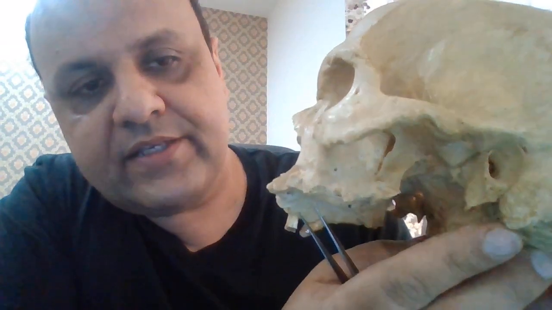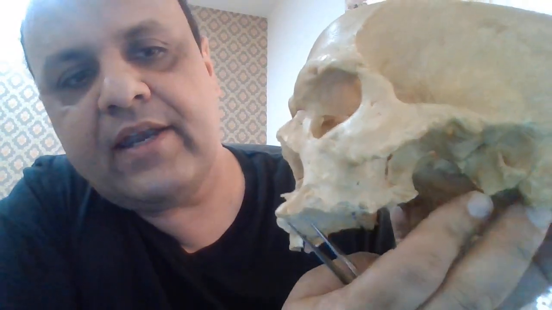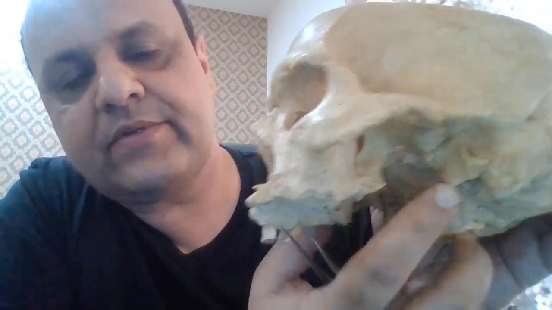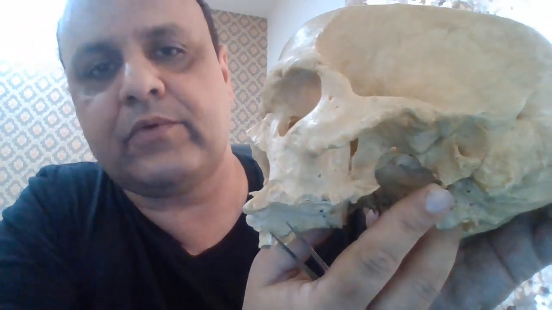What else do we see here? If we see this part here, so, okay, this is mastoid process. So below the external acoustic meatus and in front of the mastoid process, my index finger is now touching the styloid process.